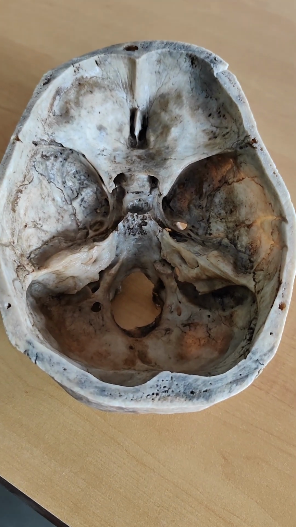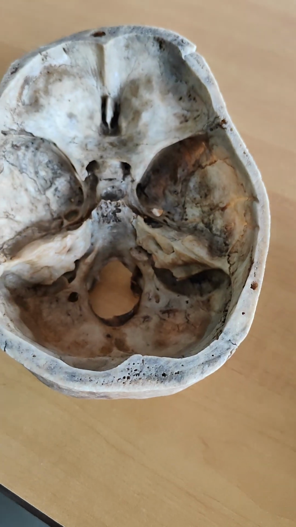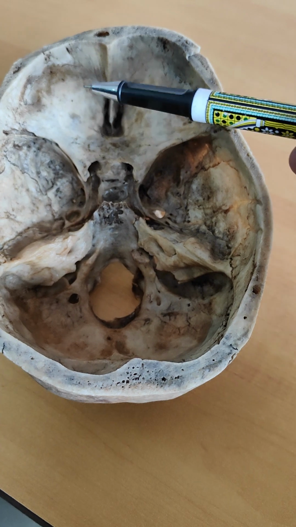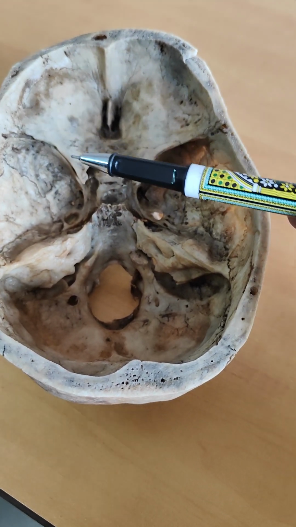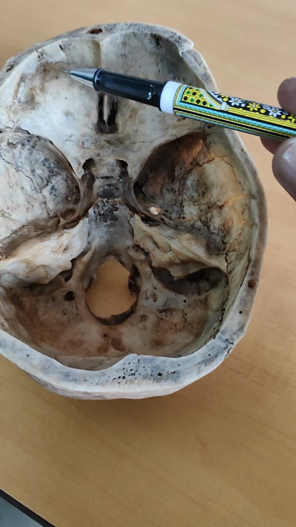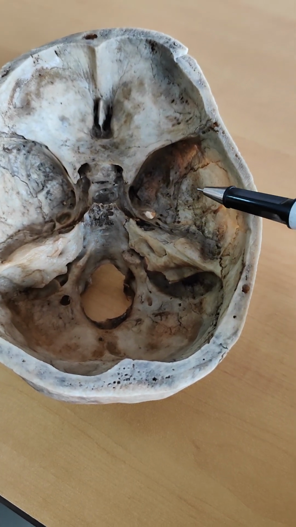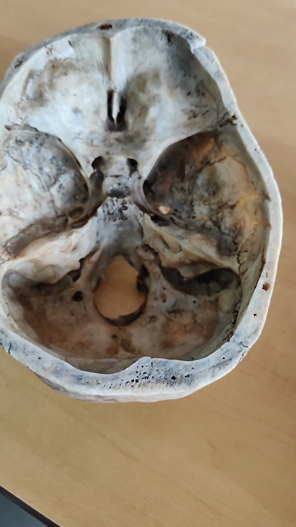This is a skull where we have removed the skull cap all the way, and what is seen is a cranial cavity. The stepwise structures in the cranial cavity: the anterior one is the anterior cranial fossa. This is the middle cranial fossa, and stepping down you have the posterior cranial fossa.